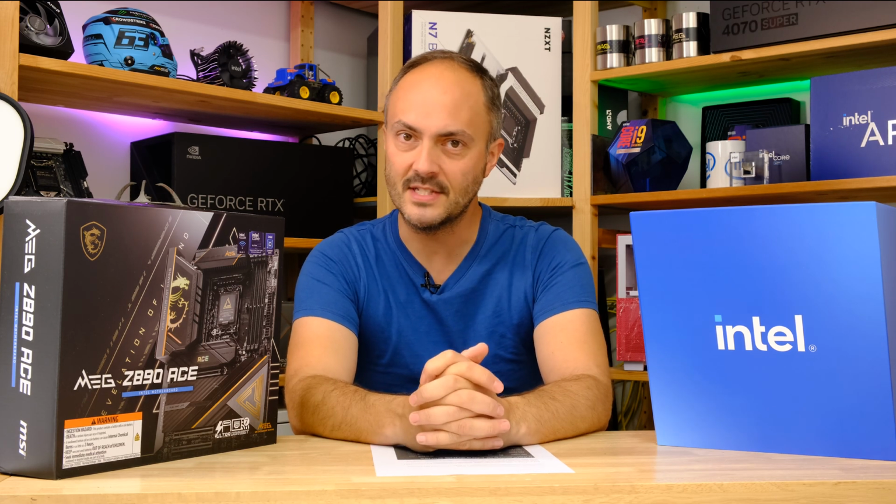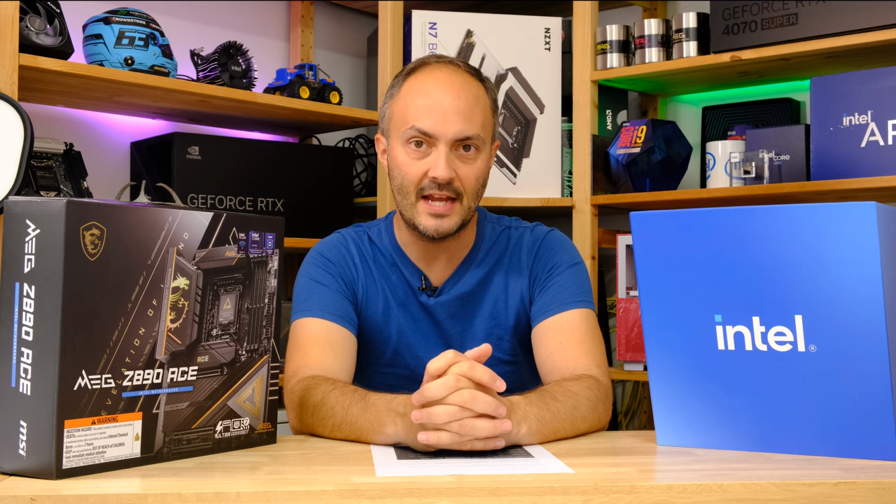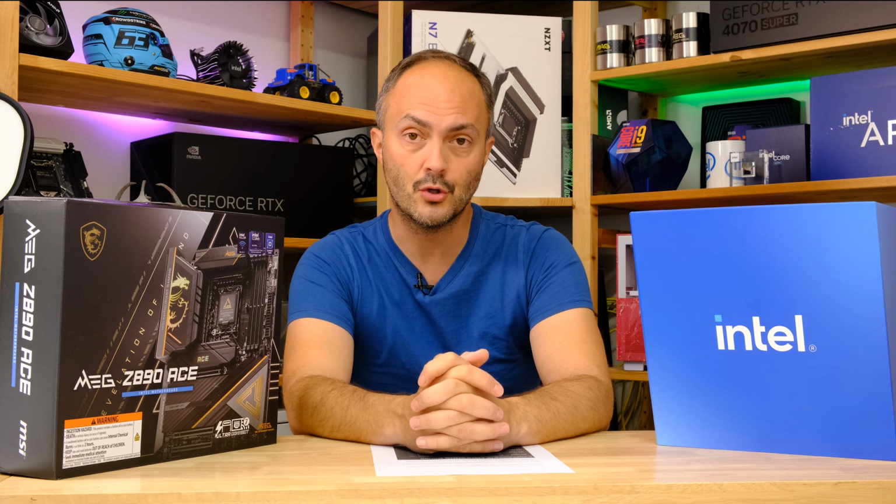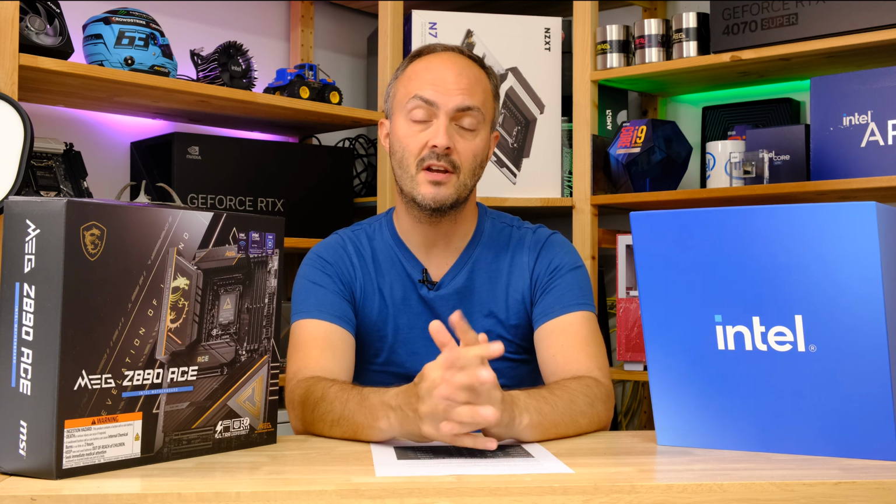Hey everybody, welcome to Crazy Tech Lab, and Intel has finally announced its Arrow Lake desktop processors. So we have all of the specifications and indeed the pricing for its next generation Core Ultra processors. So lots of exciting stuff to go through today.